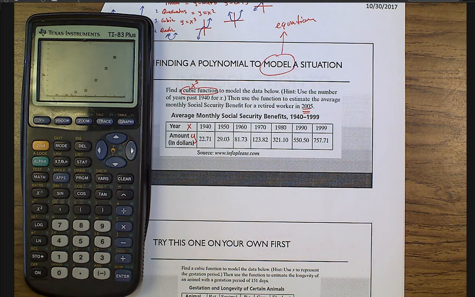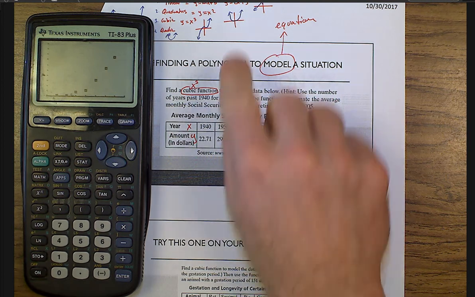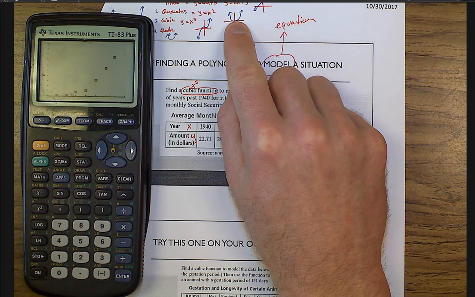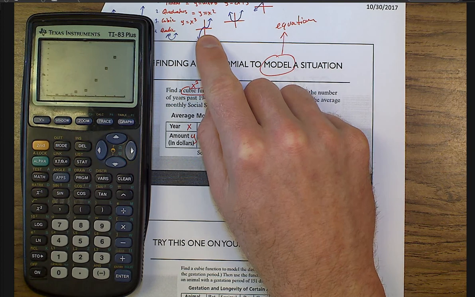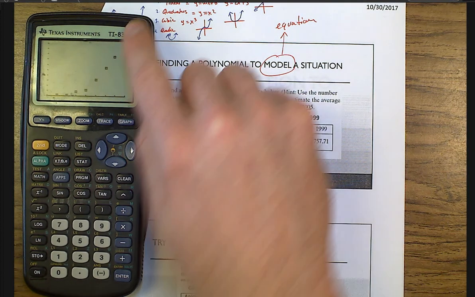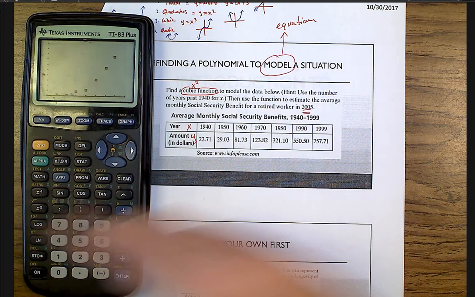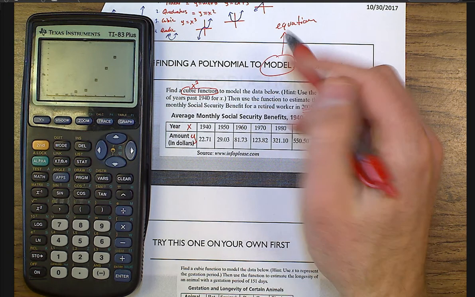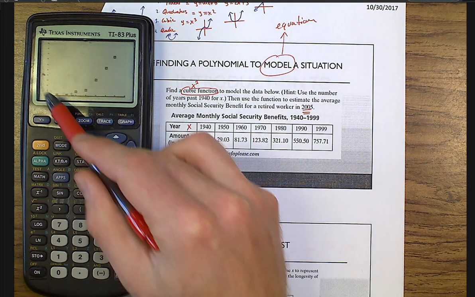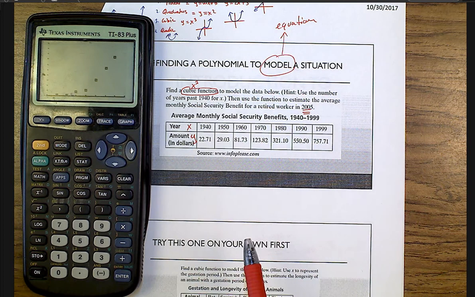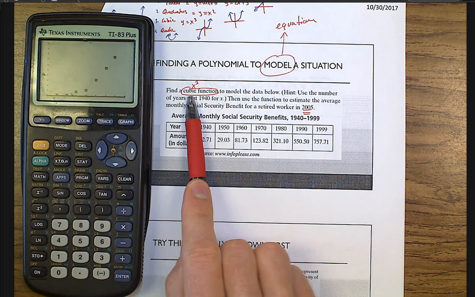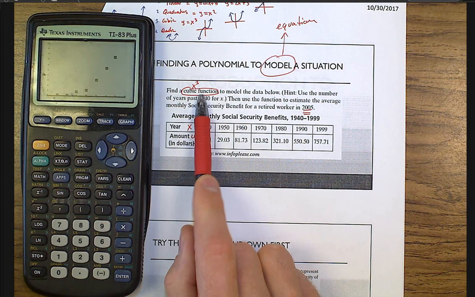Now sometimes you can look at this, depending on how many data points you have, and figure out, is that a linear function? Is it a parabola? Is it a cubic? So you know it's not linear, right? These data points don't make a straight line. It's not really a parabola because you'd have data points coming back up the other way. So it tells you in the problem it's cubic. So we know it's going to be cubic, which is good to know.